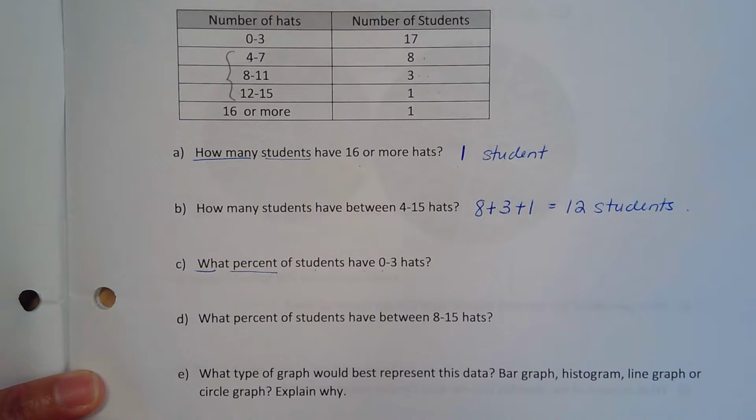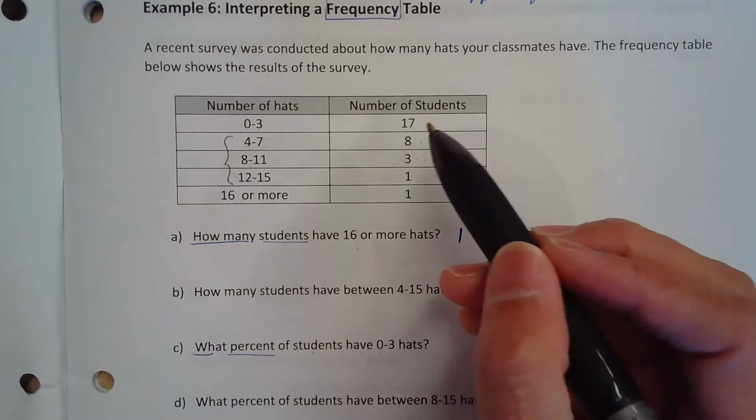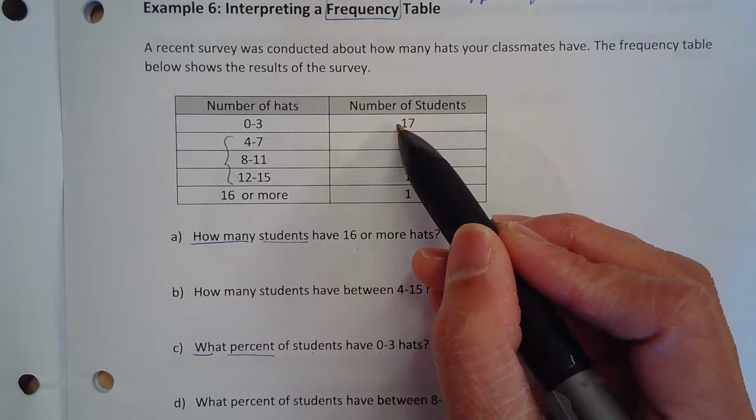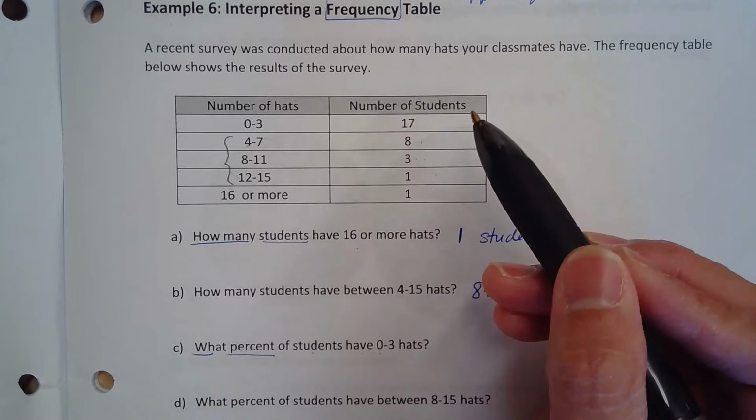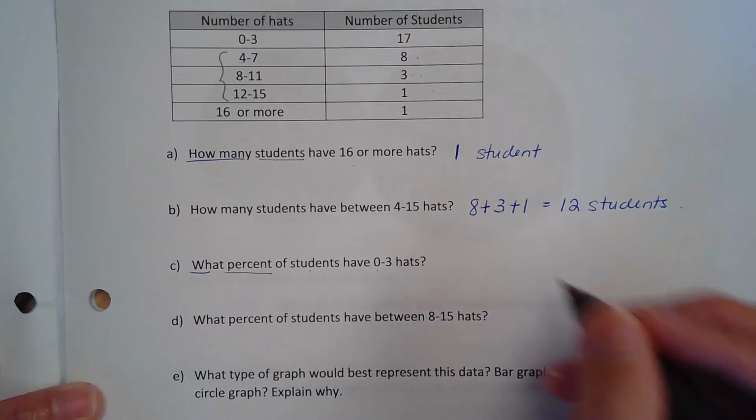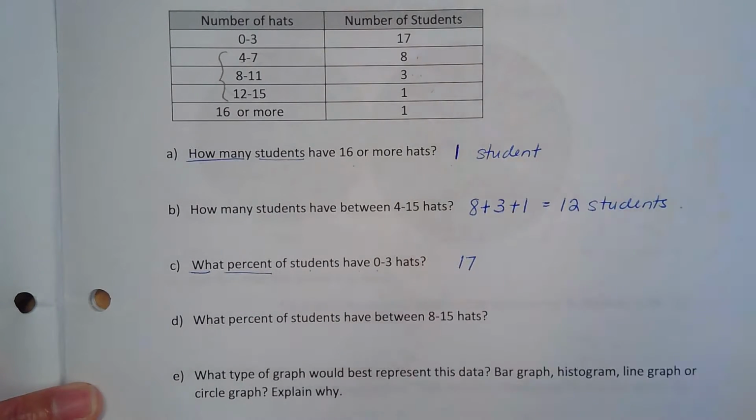Now they're asking not for how many, not the number of students, but what percentage of students have 0 to 3 hats. We know there are 17 people who own 0 to 3 hats, but that's not what the question is asking. So how do we calculate the percent?